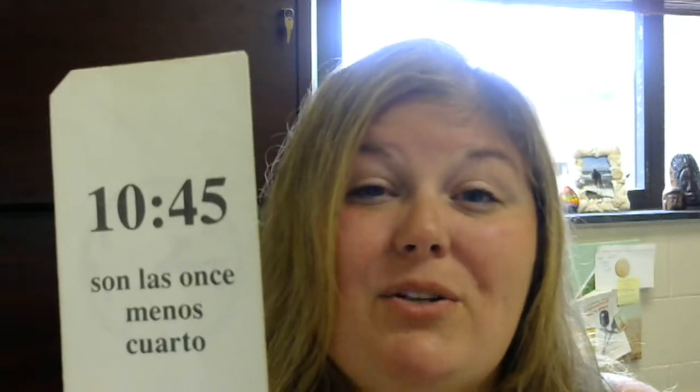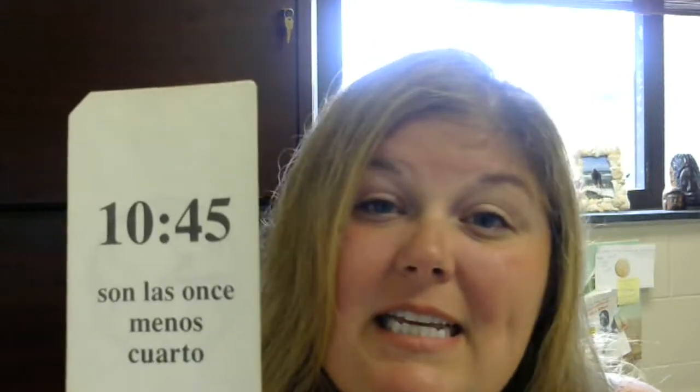¿Qué hora es? Son las 11 menos cuarto. O son las 11 menos 15, perdón. Son las 11 menos cuarto o son las 11 menos 15. So it's 11 o'clock minus 15 minutes. 15 o cuarto.